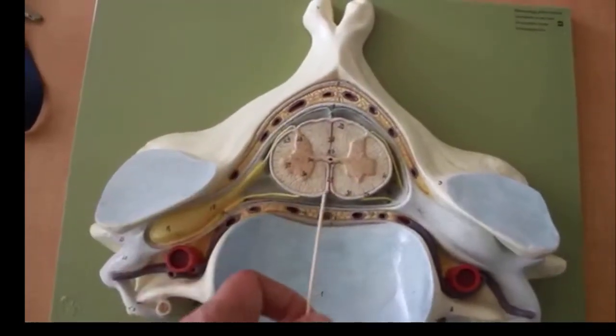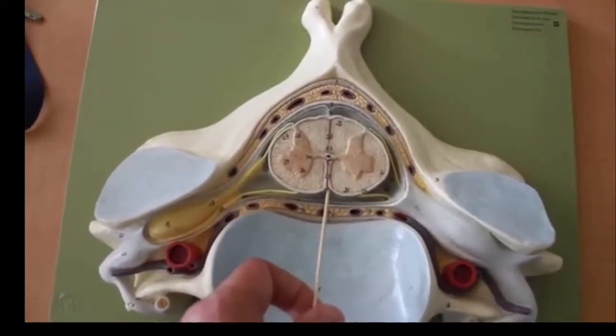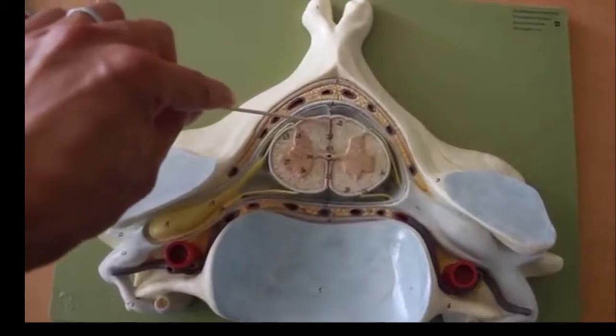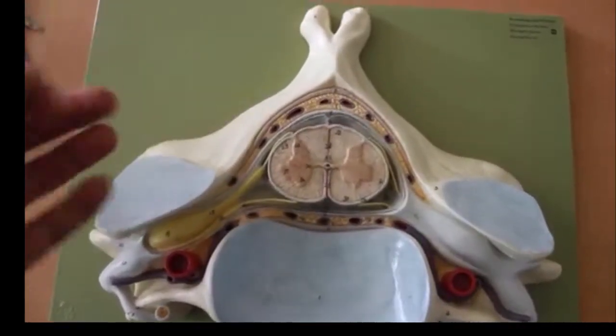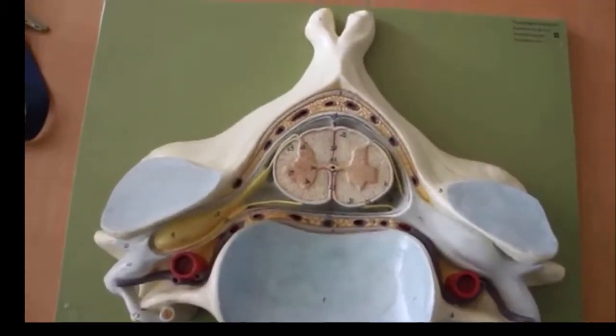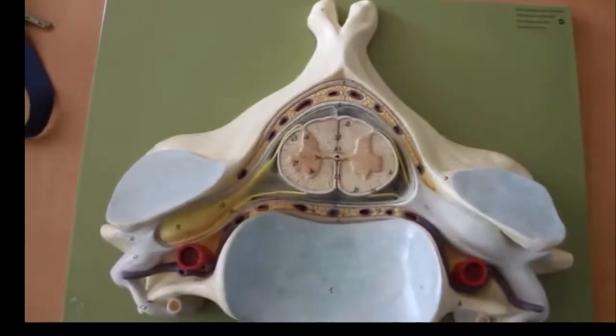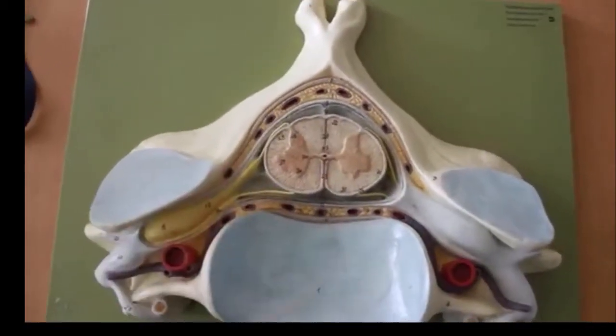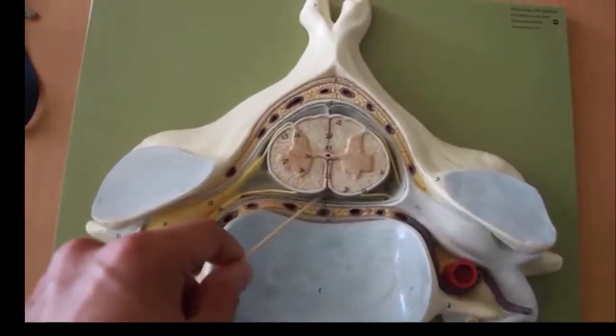This would be the anterior median fissure, much deeper and wider in comparison to the smaller posterior median sulcus, which is tinier. That's one of the first ways I would look at it. You can see this on a slide. You'll find a bigger gap or a smaller one. Now you know that this side would be anterior or ventral.